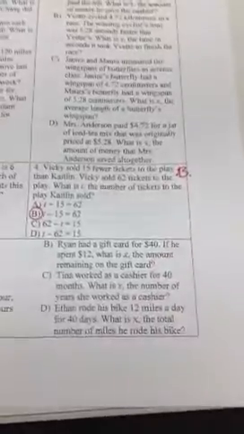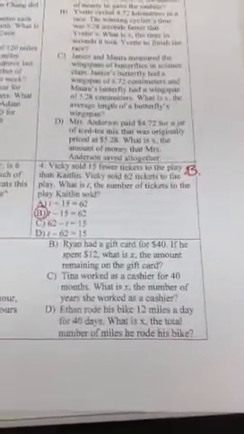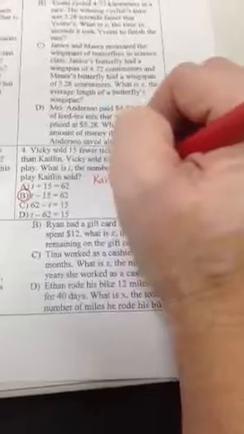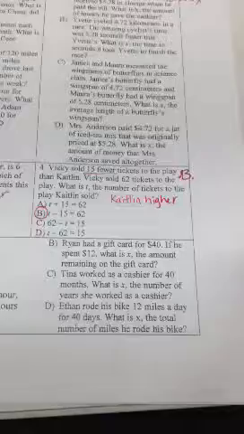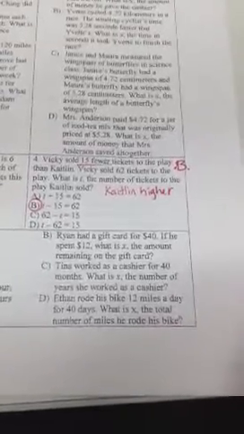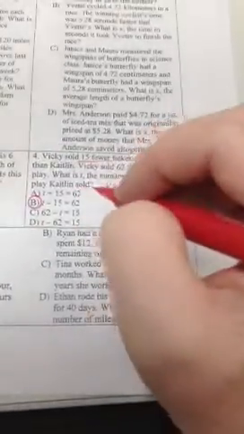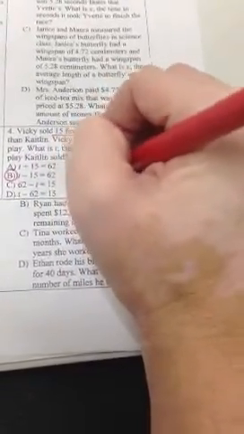If I check that, Vicky sold 15 fewer tickets to the play than Caitlin. So Caitlin was the higher amount, because it says Vicky sold 15 fewer than Caitlin. If you know Vicky sold 62 and it wants to know how much Caitlin sold, Caitlin is the higher one. So you could take away 15 from it, and that would equal Vicky's amount of tickets, 62. And that's exactly what B says.